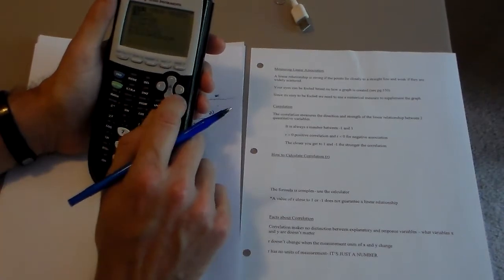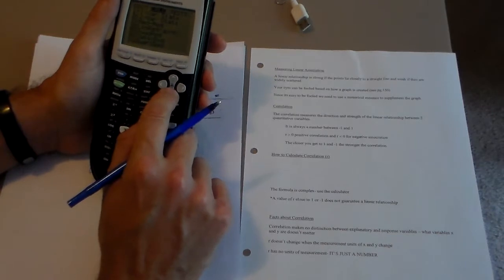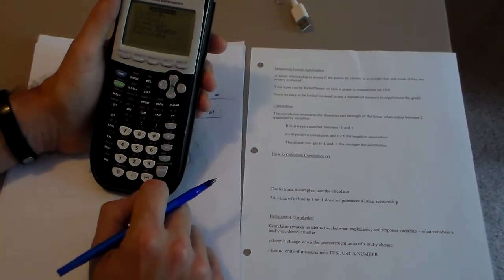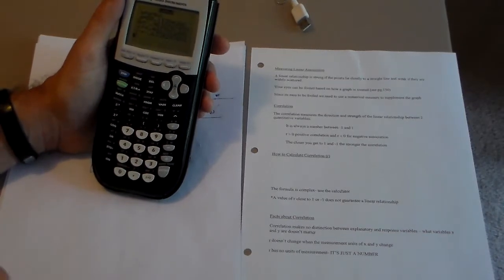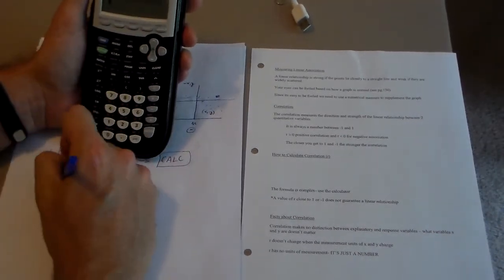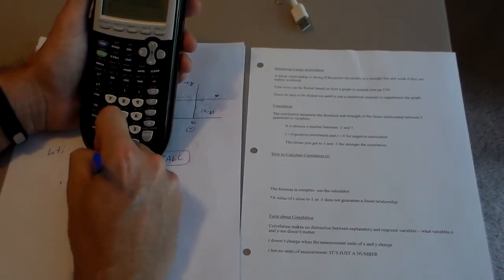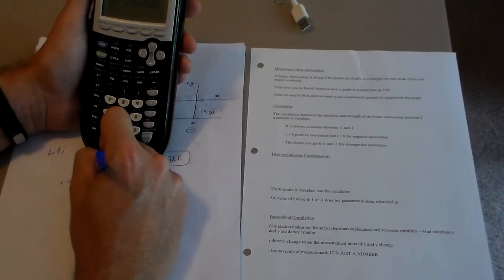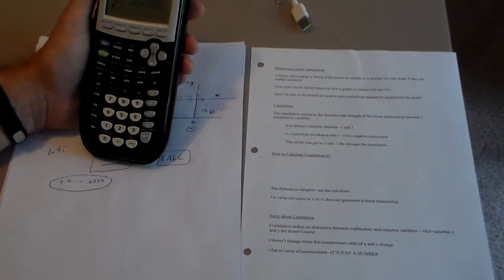So I have to go to stat, I have to go to calc. I gotta go down to either 4 or 8, hit enter, enter, enter, enter, enter, enter until the magic happens, and there's my R. So for this one, my R is equal to negative 0.6334. There's my R. That's how we find it.